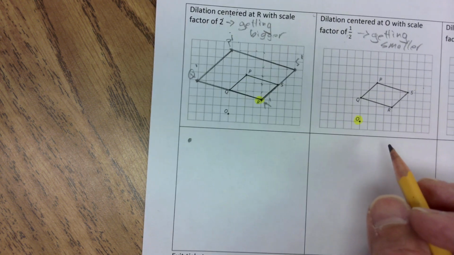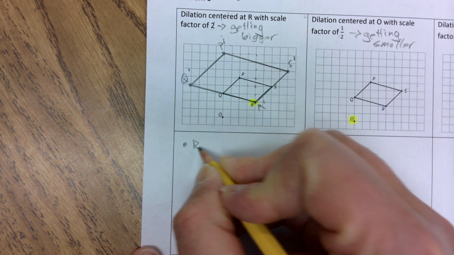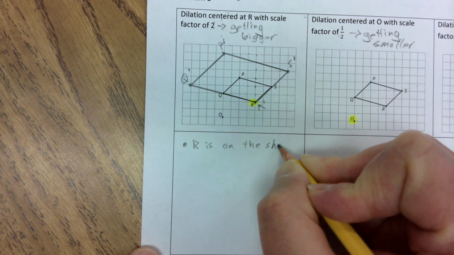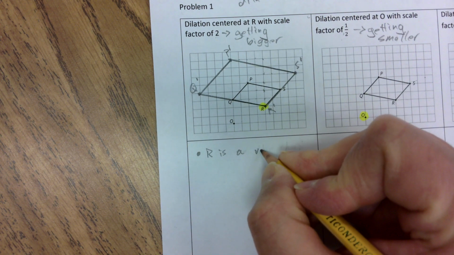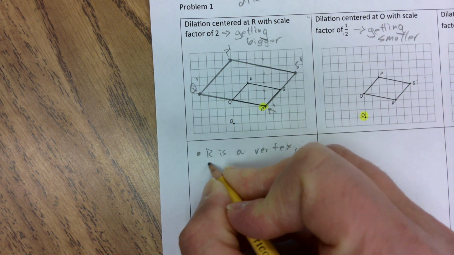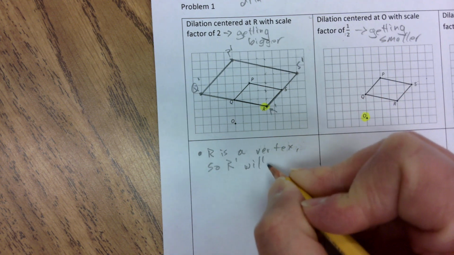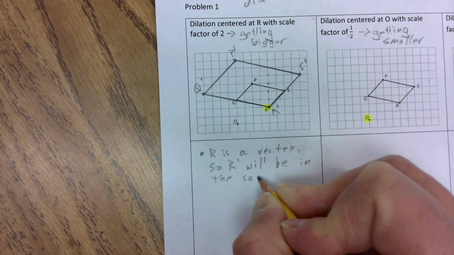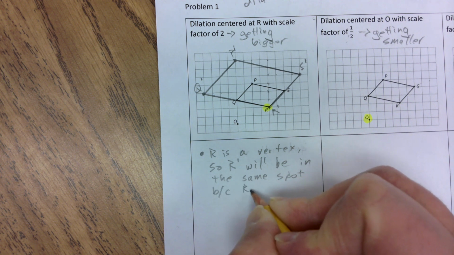So if we summarize what we did here, R is on the shape. Let's say R is a vertex. Okay. So R prime will be in the same spot, because R is the center of dilation.